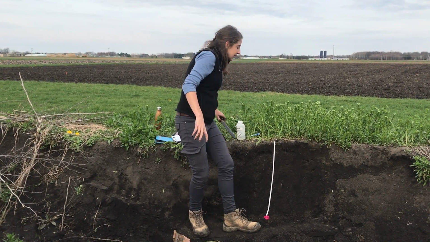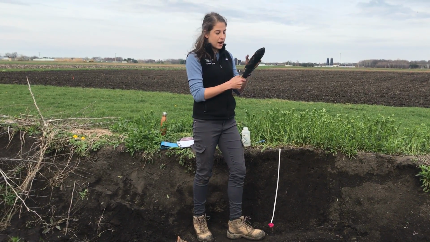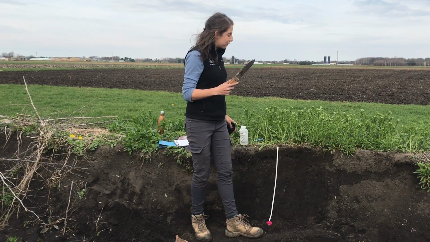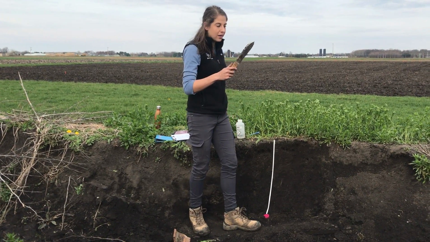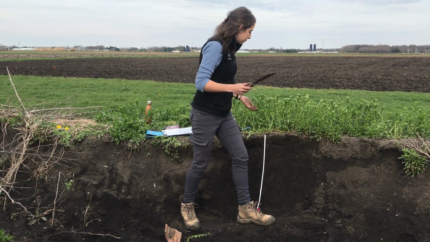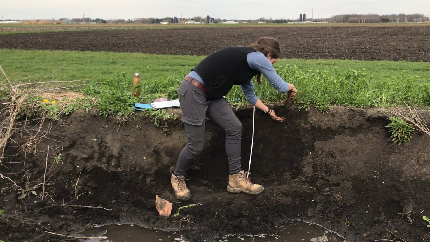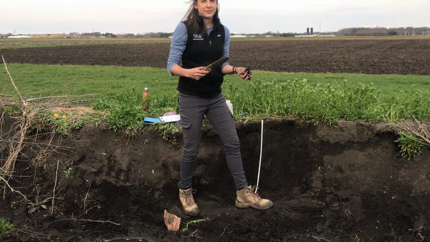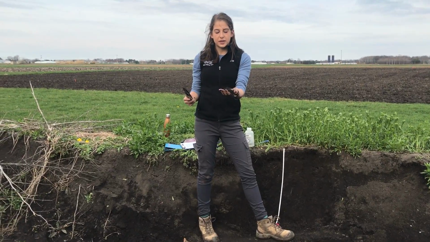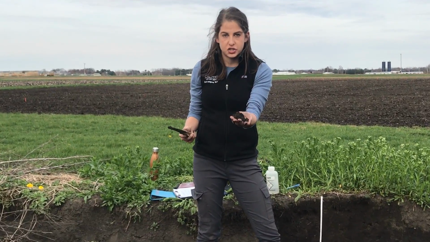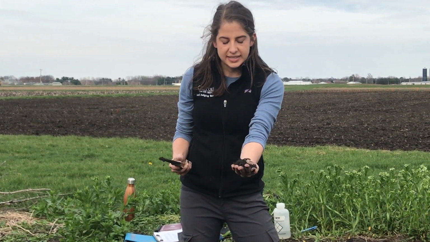So the first thing that you're going to want to do is grab your trusty soil knife and stick it in the soil to collect a sample. So then you're going to want to break it up a little bit in your hand and see what it parts to. So as you can see here, we have a very good example of granular soil structure.